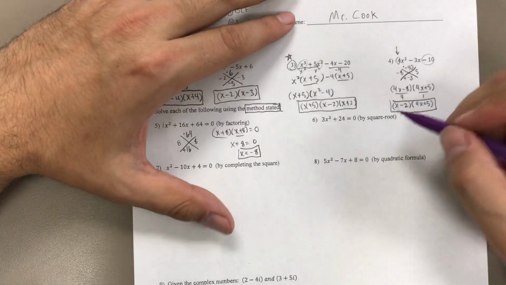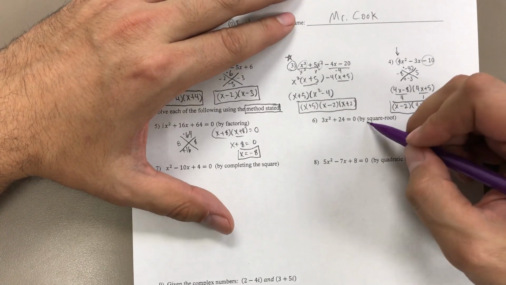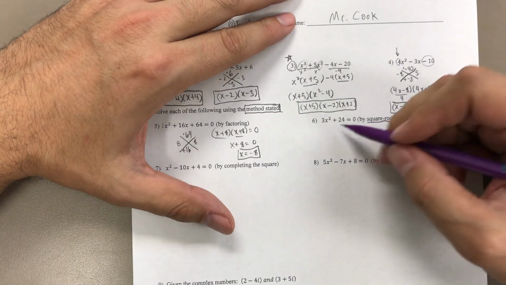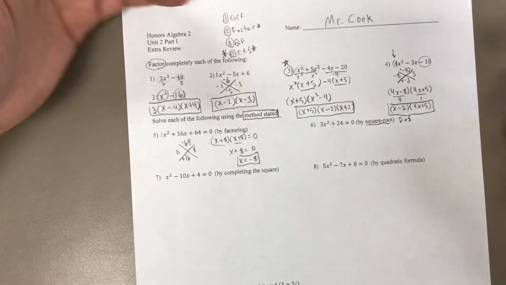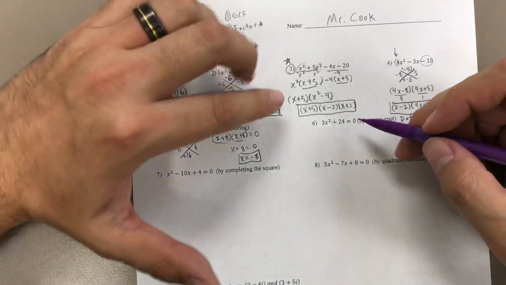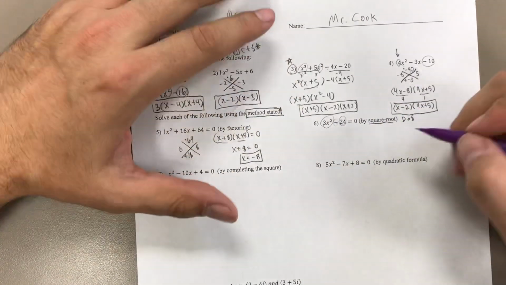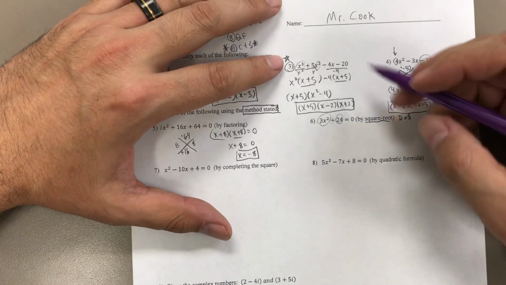For number 6, square root method. So the square root method works for any difference of squares, or it could even have addition in between, so the sum of squares as well. But it always works the same way. It's going to be an x squared and a constant, and this is how you solve it. You just use order of operations.